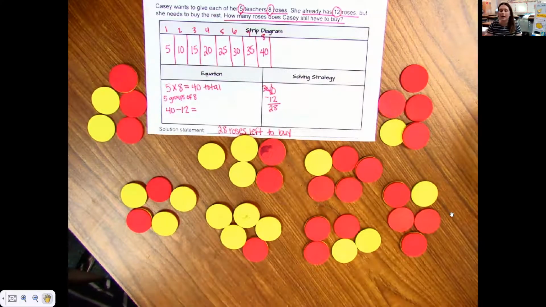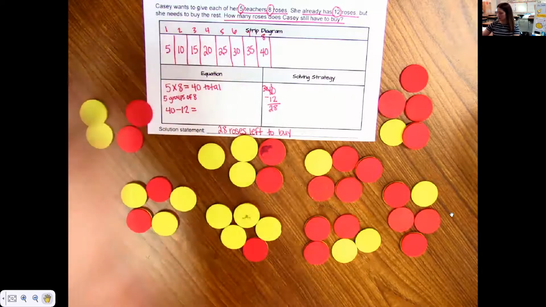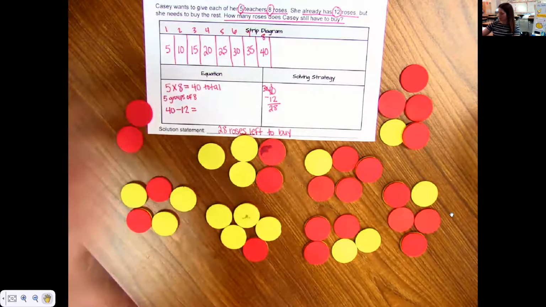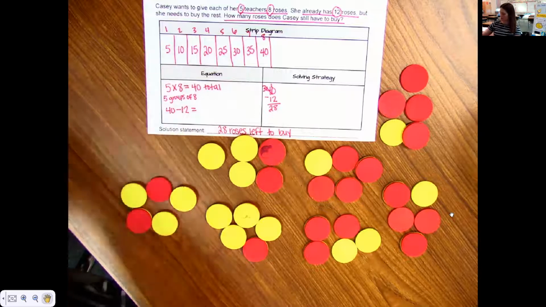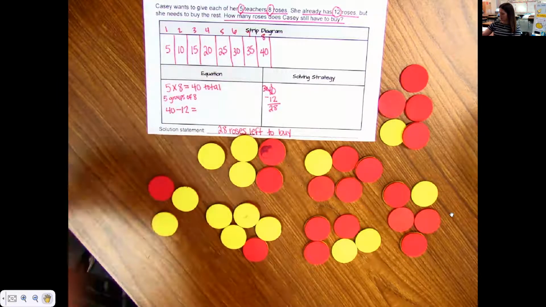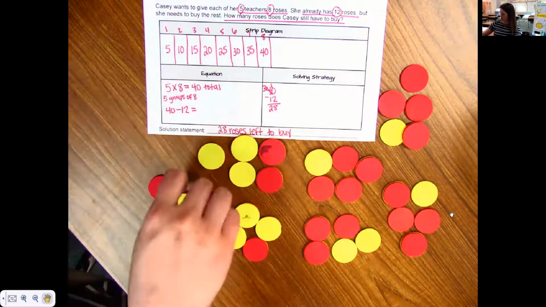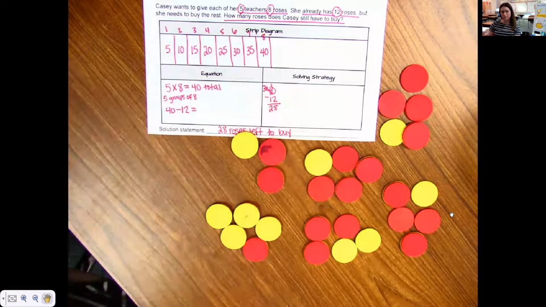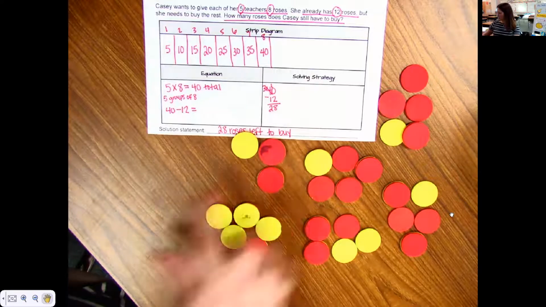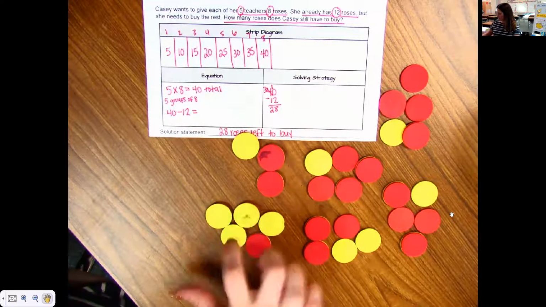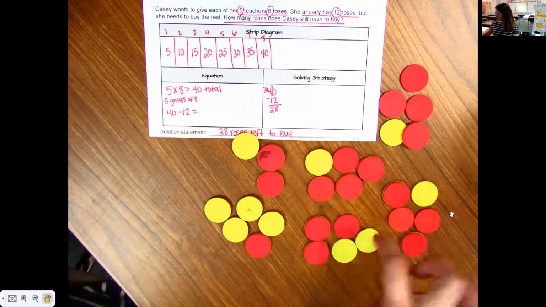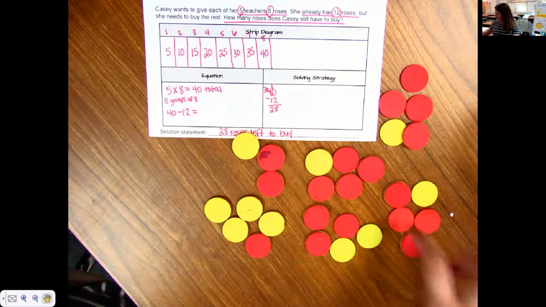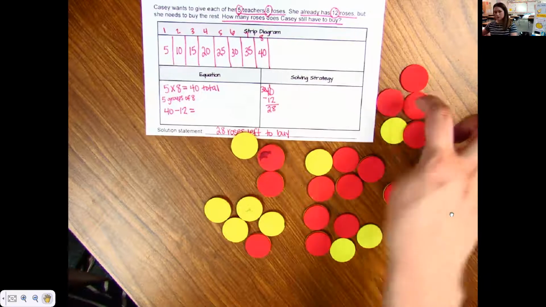All right, well, I already have 12. So now I'm gonna take away those 12 roses that I have. 1, 2, 3, 4, 5, 6, 7, 8, 9, 10, 11, 12. So that leaves me with 1, 2, 3, 4, 5, 6, 7, 8, 9, 10, 11, 12, 13, 14, 15, 16, 17, 18, and so on up to 28.